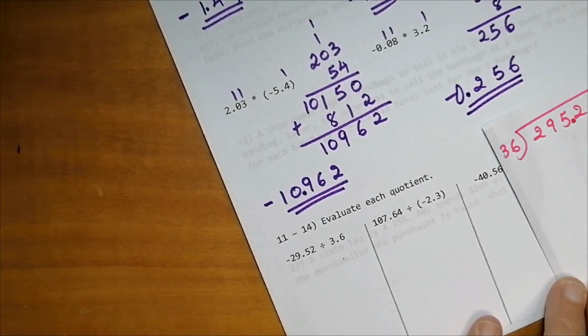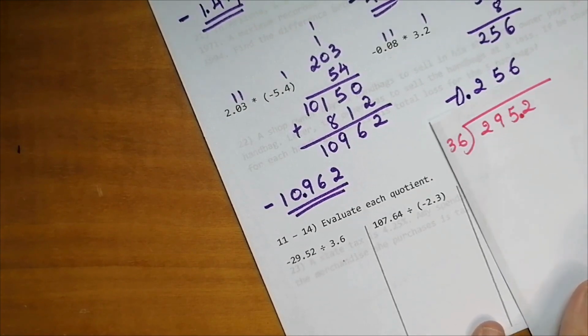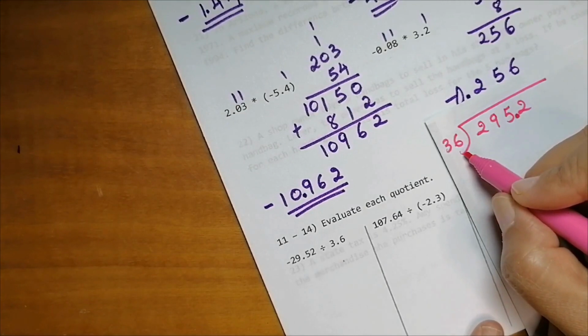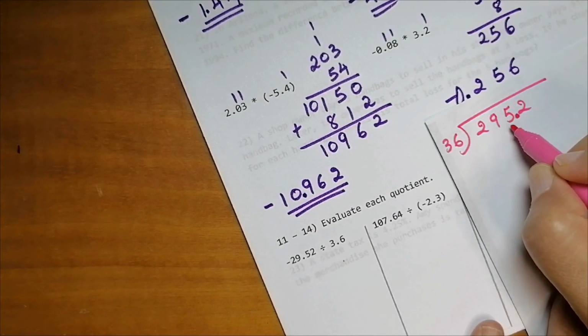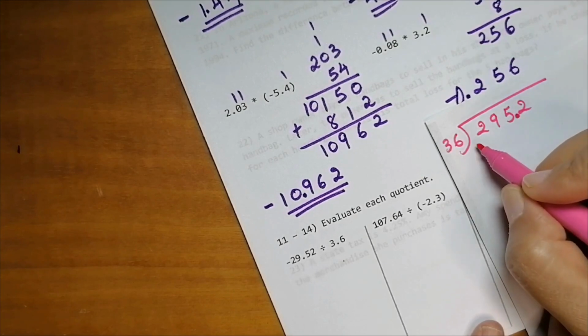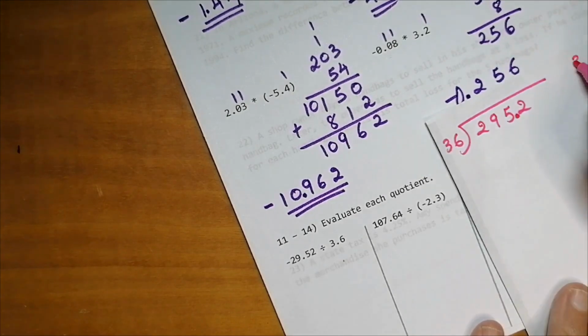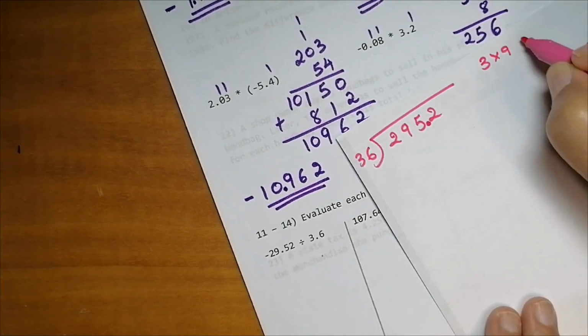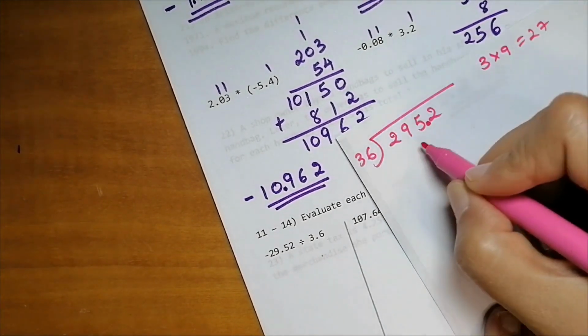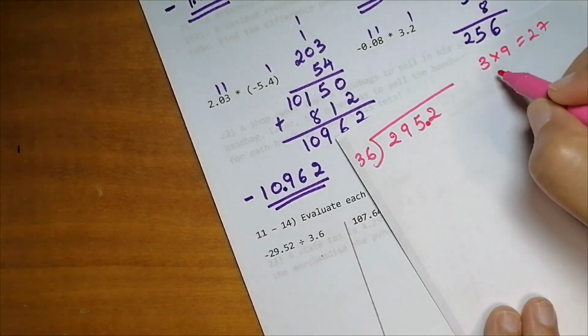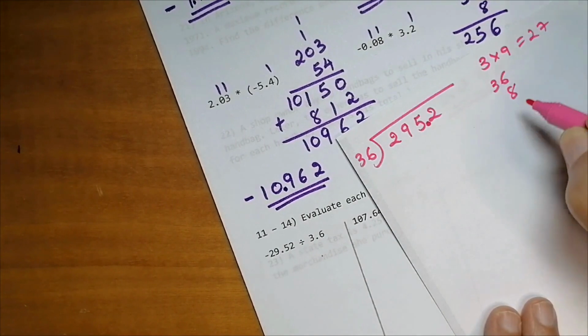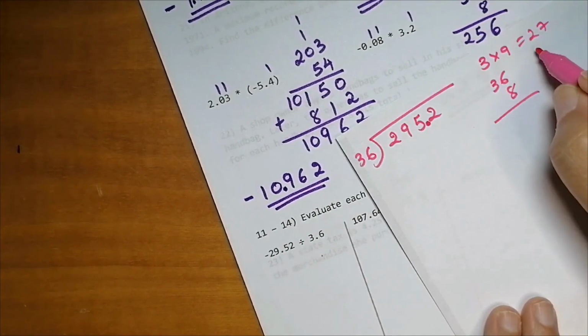So 36. Now 36 times what? What are we supposed to do here? So trial and error will give us the answer, right? So let's say this is 36. Let's say this was 30. Okay, so 30 times what would give us something related to 295? So 30 times 9, like 3 times 9 is 27. Okay, but this is 36. So maybe we should try 36 times 8 and let's see what we get. Are you understanding what I'm trying to do here?